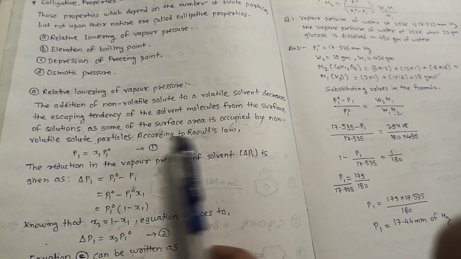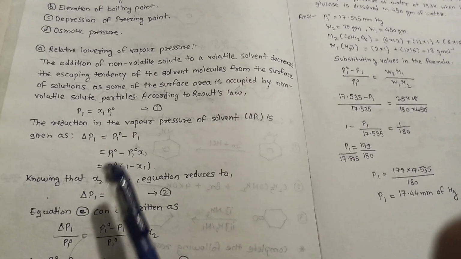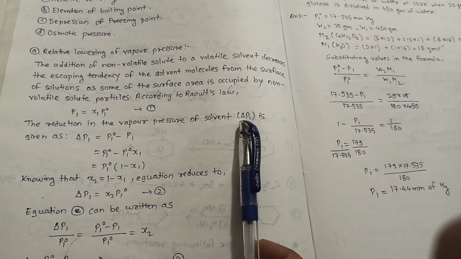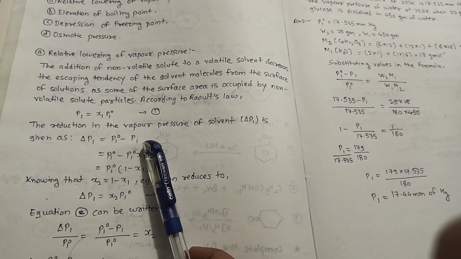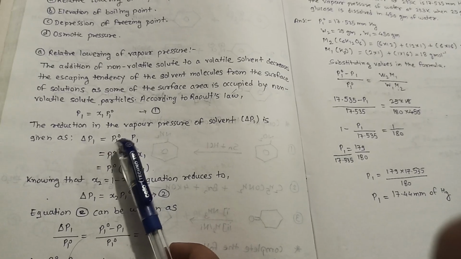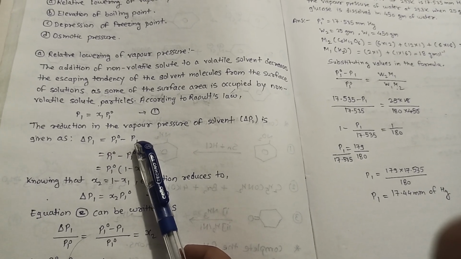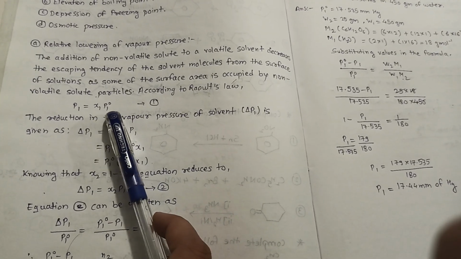And then according to Raoult's law, P1 is equal to x1 P1 naught, and the reduction in vapor pressure of solvent, delta P1, is given as delta P1 is equal to P1 naught minus P1. Here P1 naught is vapor pressure of solvent and P1 is vapor pressure of solution. So instead of P1 we can write x1 P1 naught.